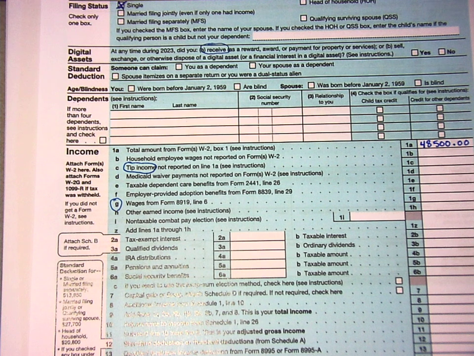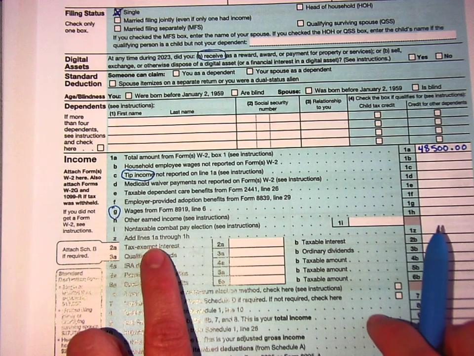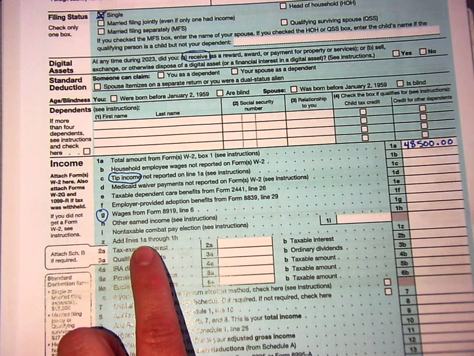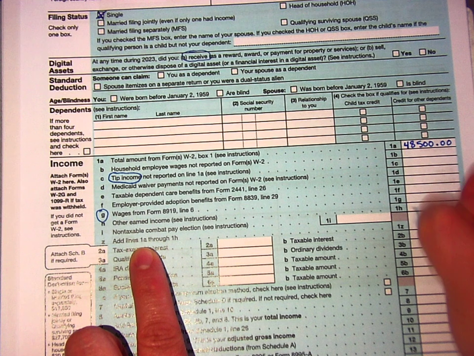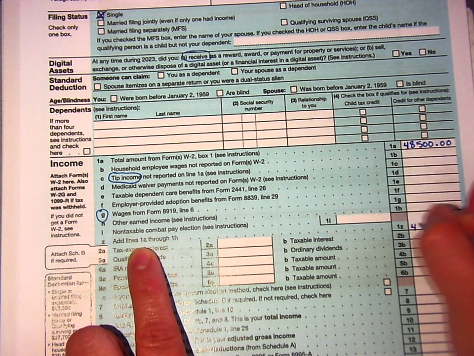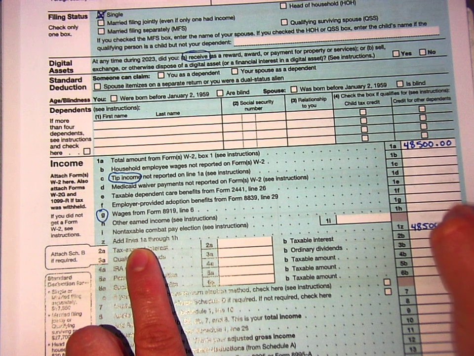Extra things for your 403B, for retirement or something like that, if you have a limit, but that is not our case for this one. Moving on to I, non-taxable combat pay. Combat pay, what do you think that is? Military, okay. None of us are in the military right now. And then it says, for Z, add lines 1A through 1H. Okay, so I'm going to add these all together for Z, and that would be $48,500 still.